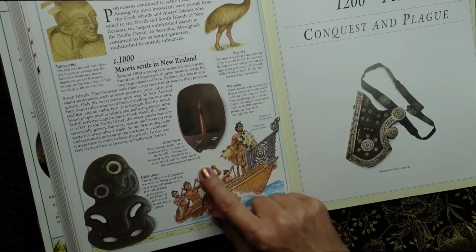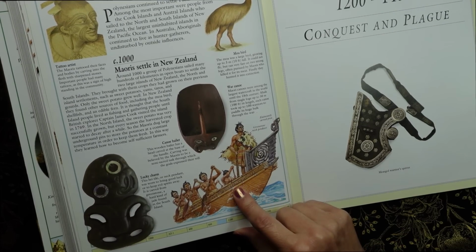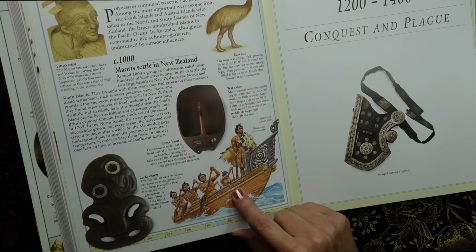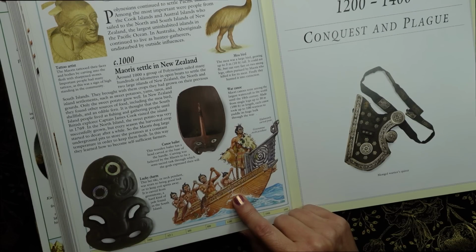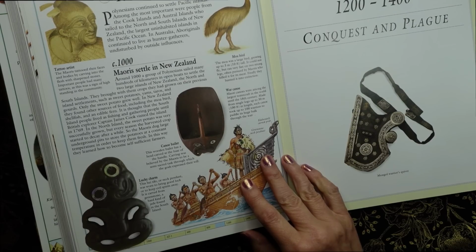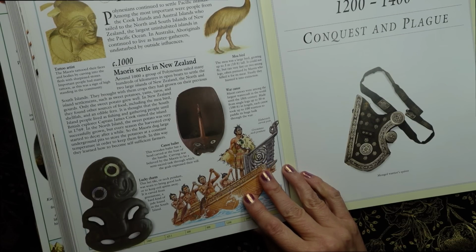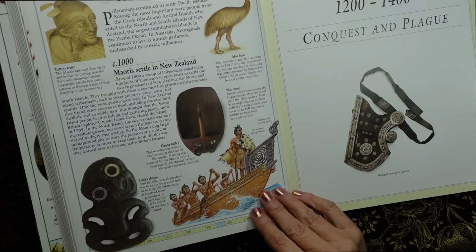And this is a war canoe. Maori canoes were among the largest watercraft in the world until the 18th century. Made from single logs up to 30 metres or 100 feet in length, each canoe took up to 100 warriors to paddle its huge bulk through the water.